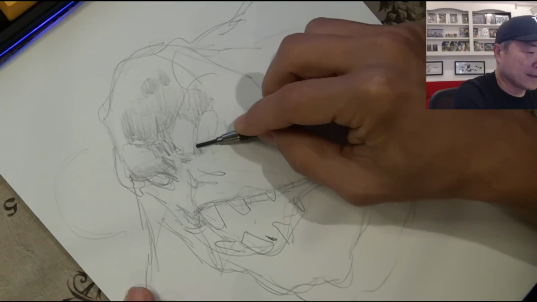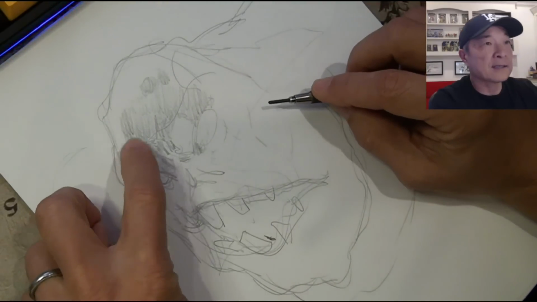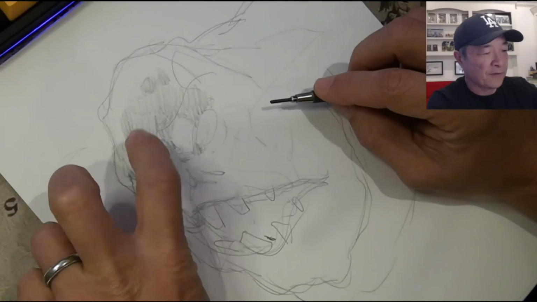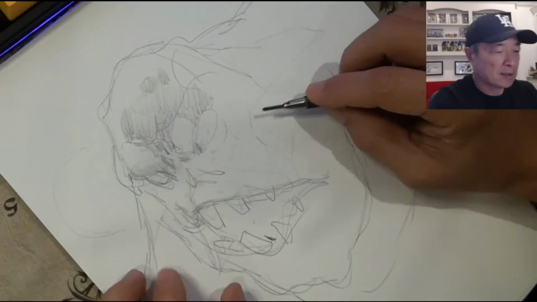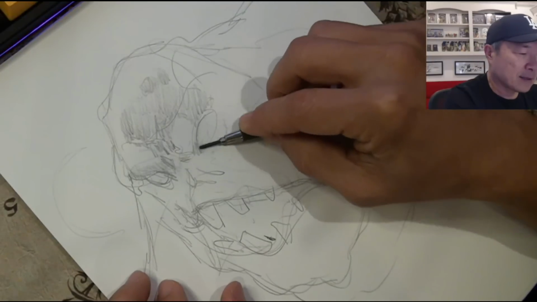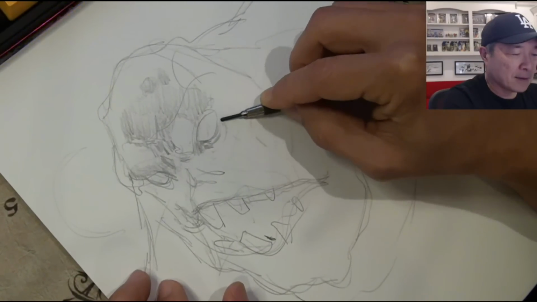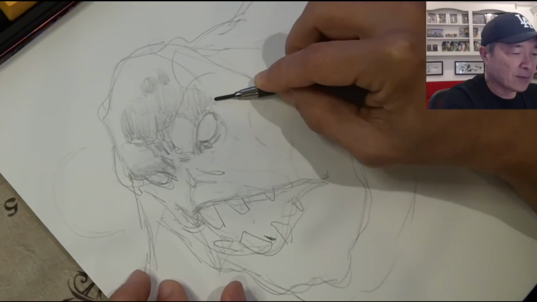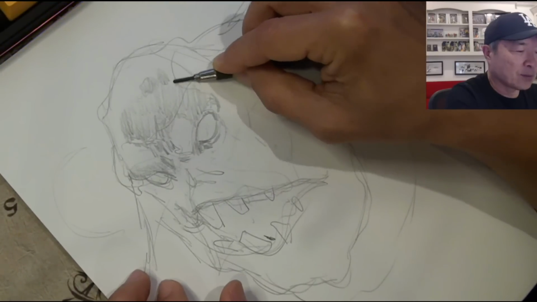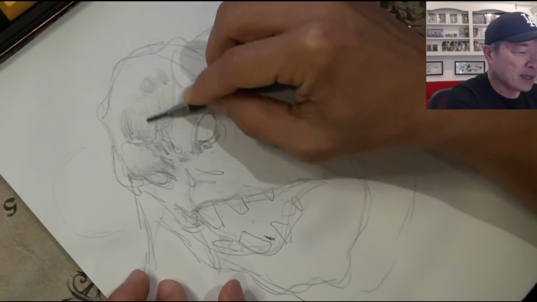All right. So the light is hitting the top of the brow, right? I'm looking for confirmation. I want someone to say yes. Brow lighting confirmed.